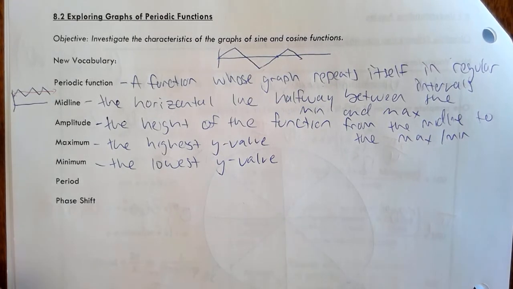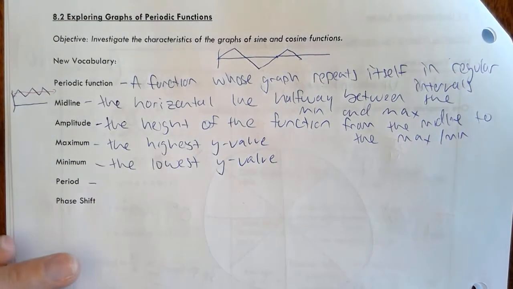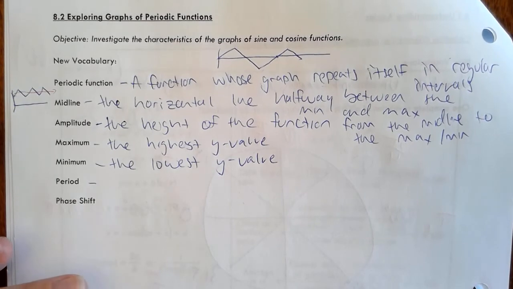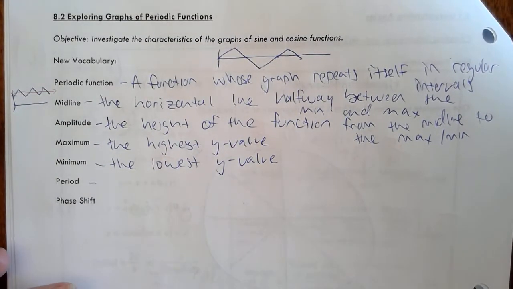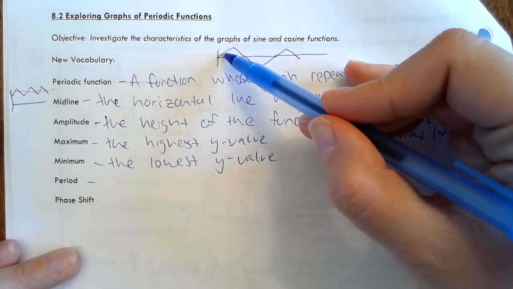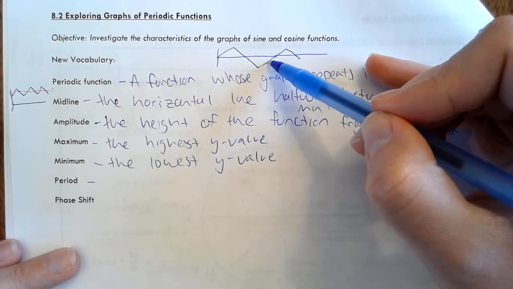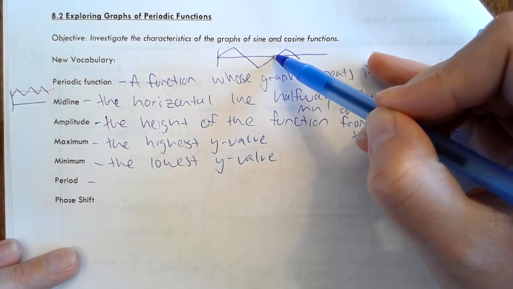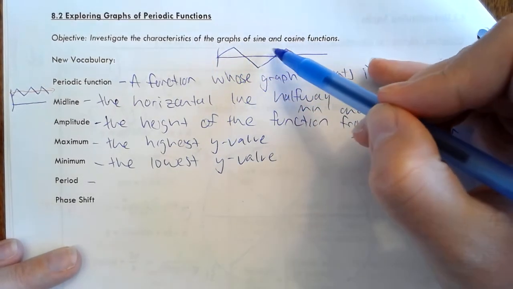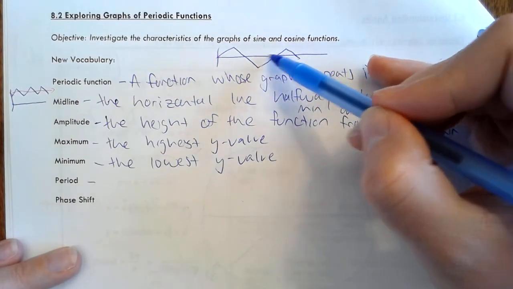Nothing crazy there. Period. Here's a new term for most of us. The period is how long does it take for this thing to start to repeat? So in this one, I need to think about where does it start over again? Like right there, that's where it would start over again. So this x distance is my period.